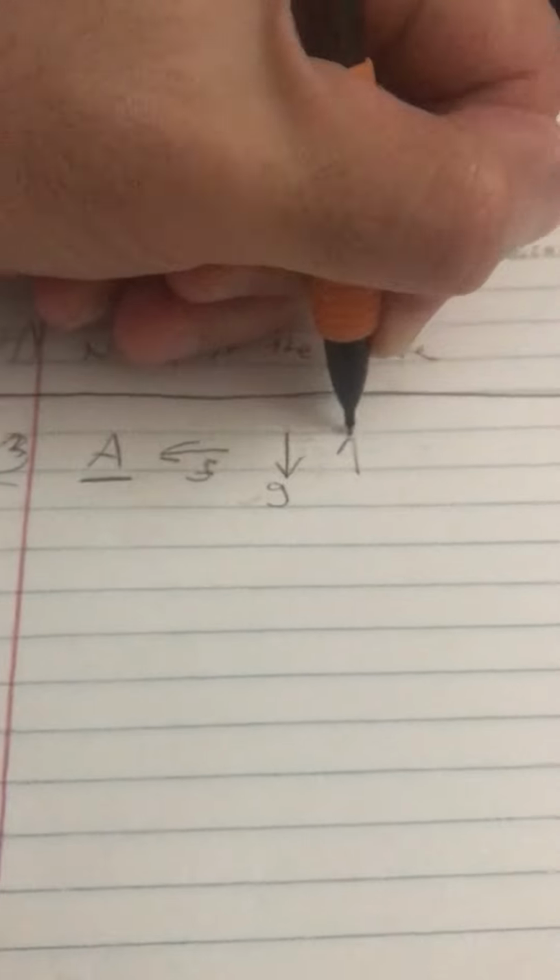We have the weight of the sleigh, which is the force by gravity, and it goes down. Then we have a normal force, and we have the pull force, which we'll call P. So this means we have 4 forces in total.